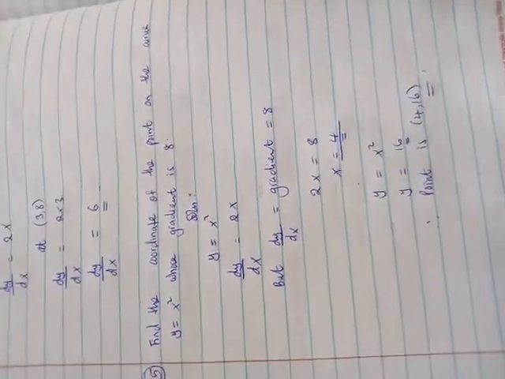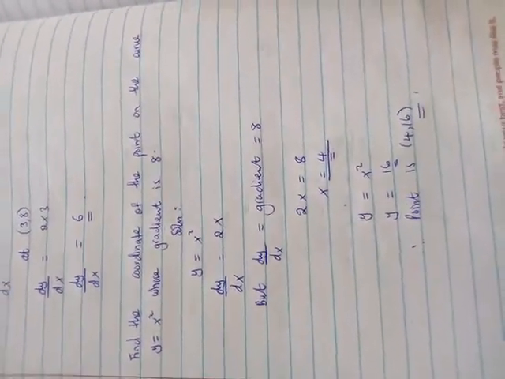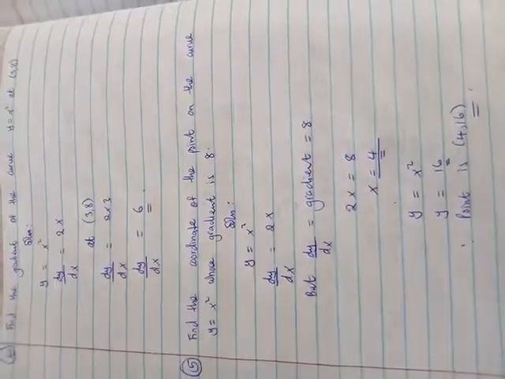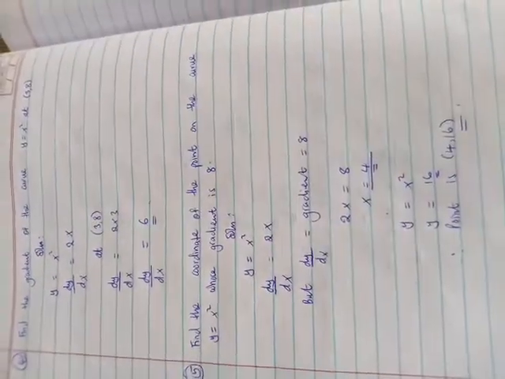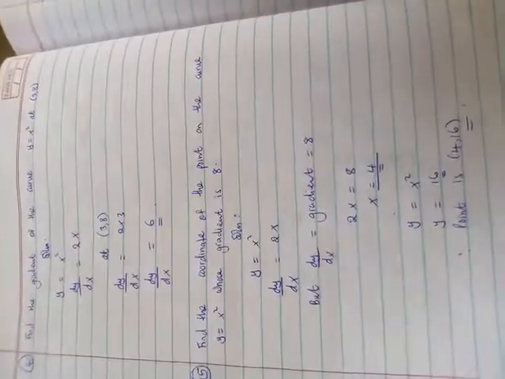I hope you are seeing the flow of how mathematics is simple. So basically that is all about direct differentiation. It is as simple as that.